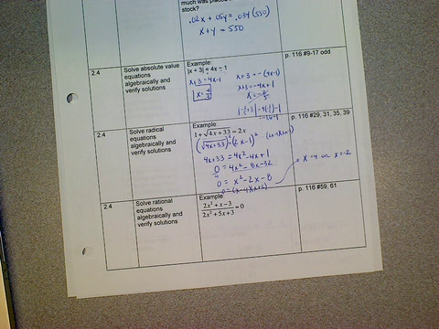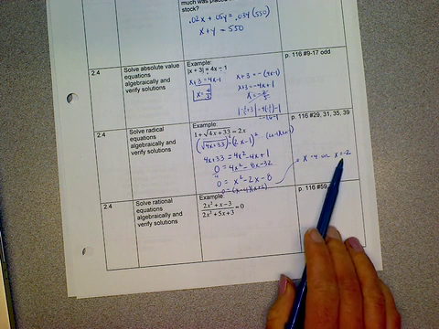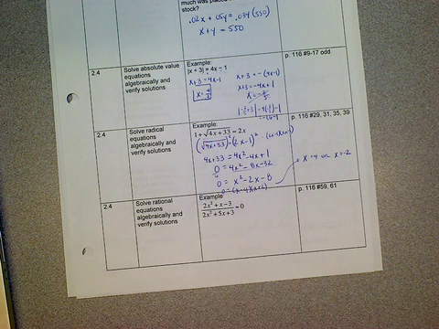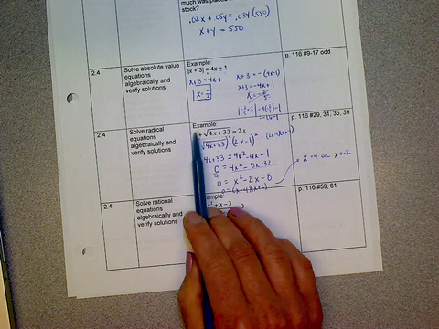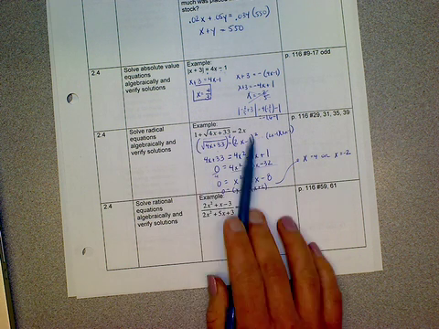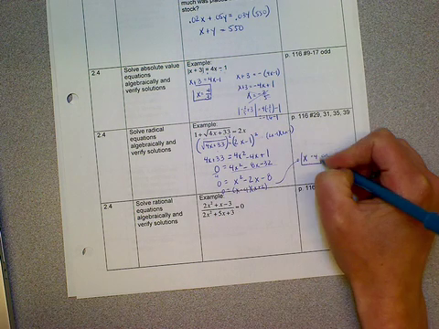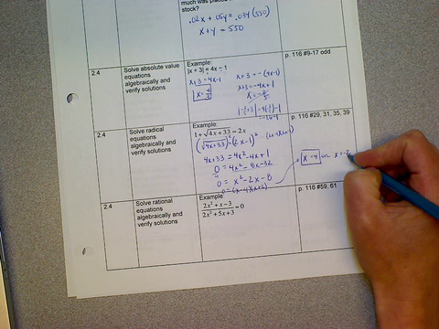Again, I have to check my answers with these. So in this case, if I plug in 4, I get 4 times 4 is 16. 16 plus 33 is 49. Square root of 49 is 7. 7 plus 1 is 8. We're good. And 2 times 4 is 8. I'm just going through talking it through because that's a good answer. The one that doesn't work is negative 2.